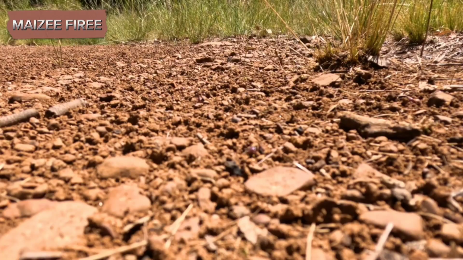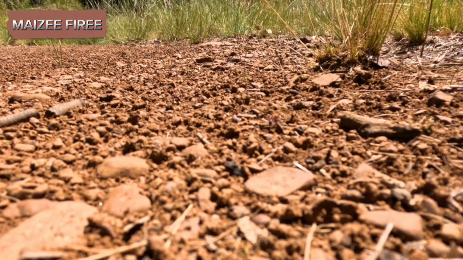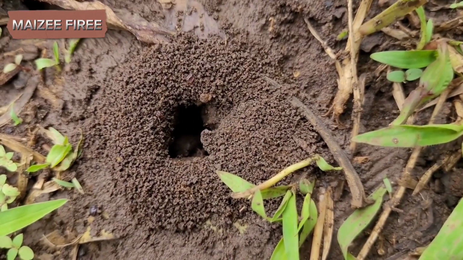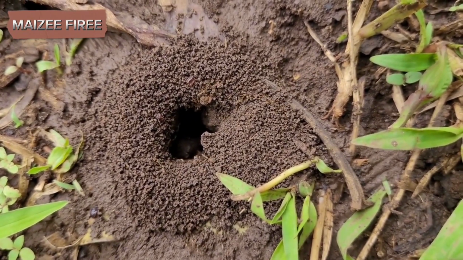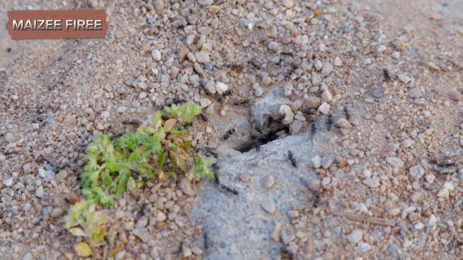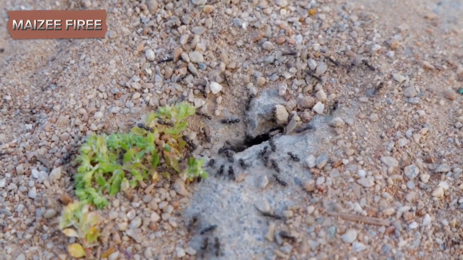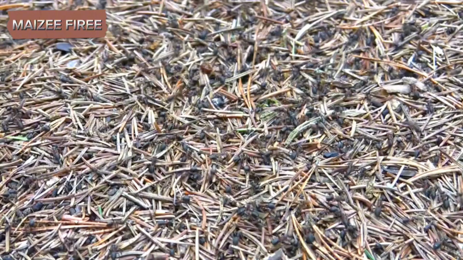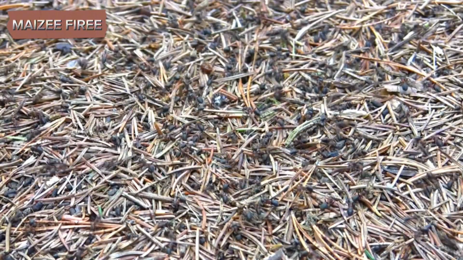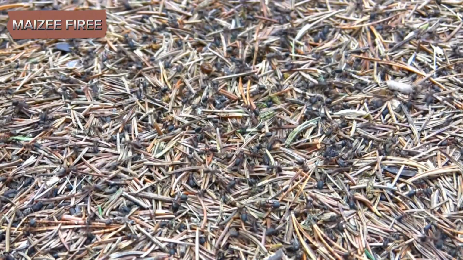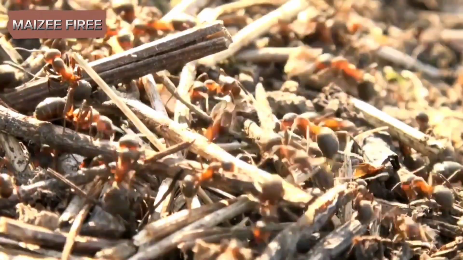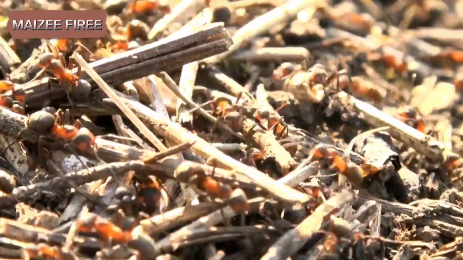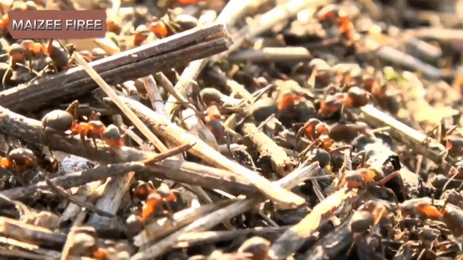In addition to soil and sand, ants often incorporate small stones and pebbles into their anthills. These stones can provide structural support and stability, especially in areas where the soil is loose or prone to erosion. The stones are carefully placed by the ants to reinforce the walls of their nests and create a solid foundation. In some cases, ants may even use larger rocks to cap the entrance of their nests, providing additional protection from predators and the elements.